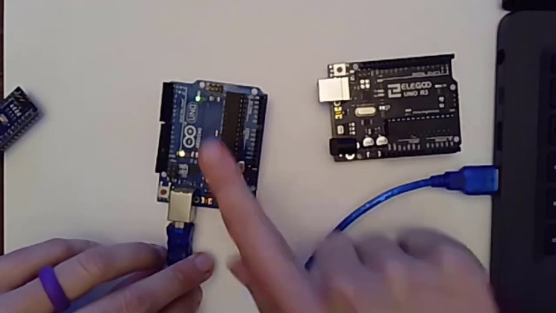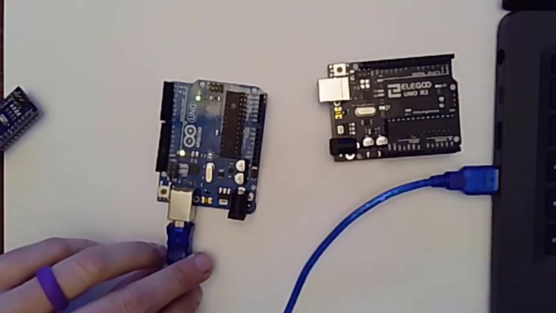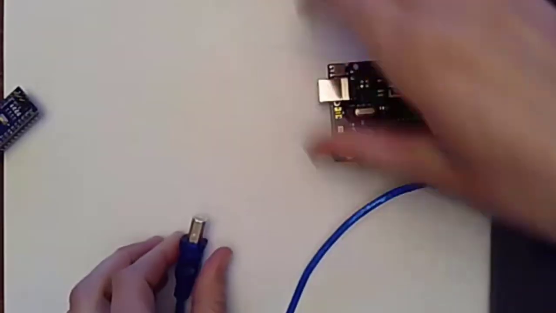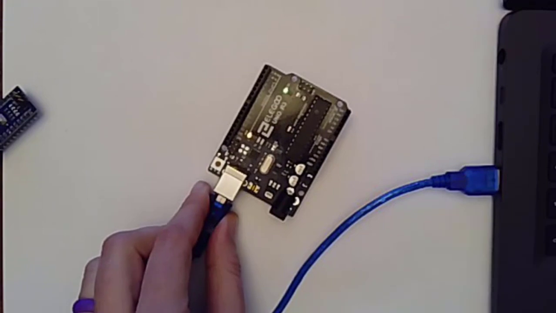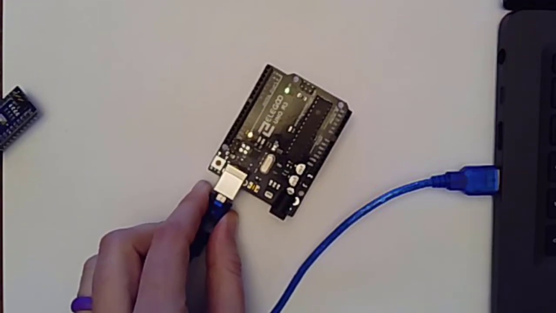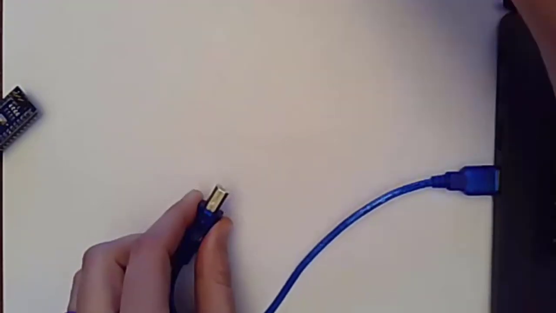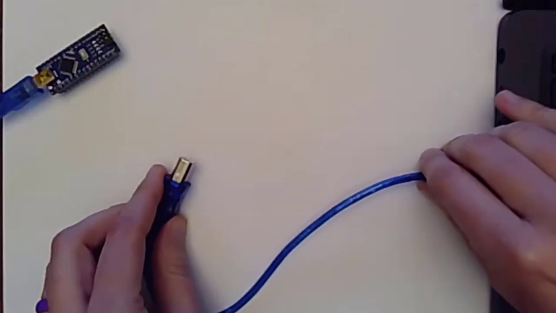So see how you heard noises and then immediately you start to see lights on the board. Same thing for this one as well. So all you're doing is trying to plug stuff in, make sure you see lights. If you do that, you're doing good. The next step is going to be identifying the COM port.